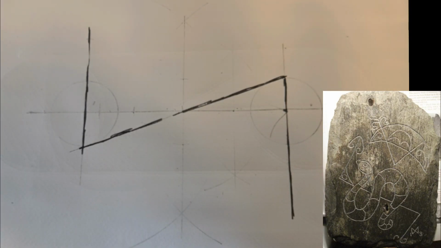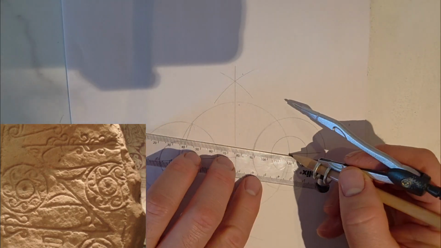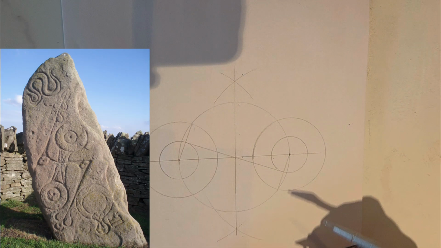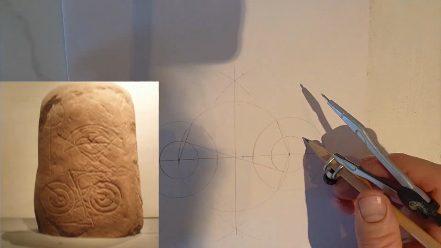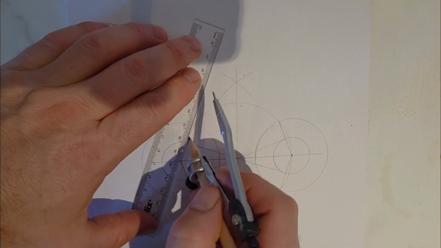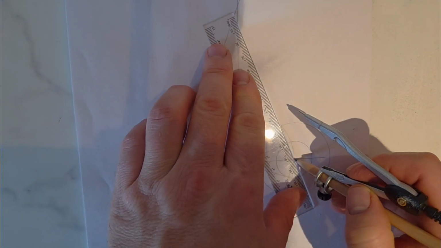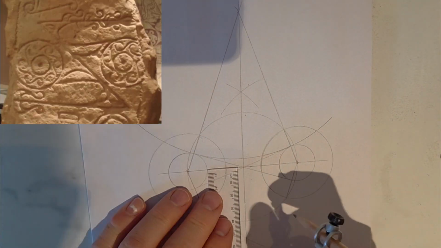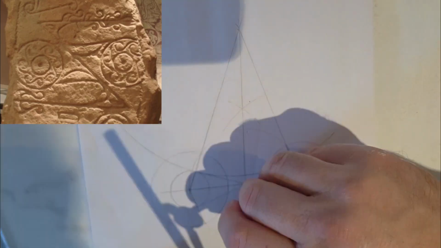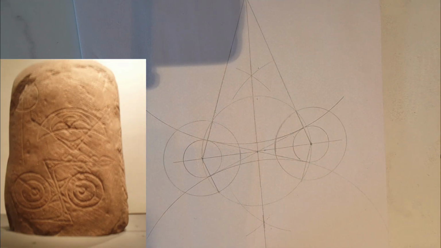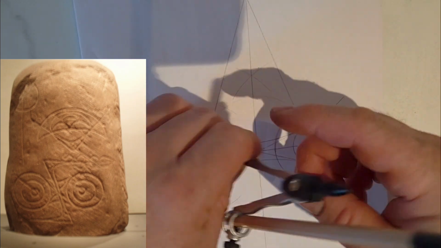Now, another variant we see is where the discs are concentric circles. And this is actually, I think, from the alternative method for creating tangents, which uses two concentric circles. And then another thing we see is the curved dumbbell handle shape on some of these variants.